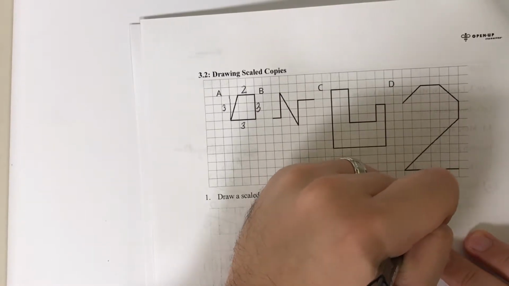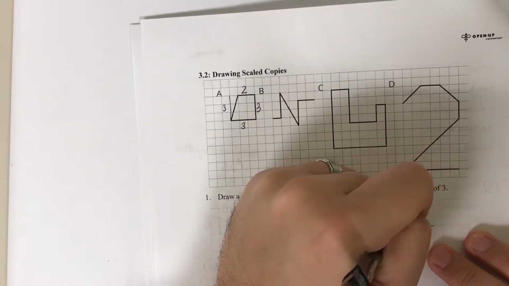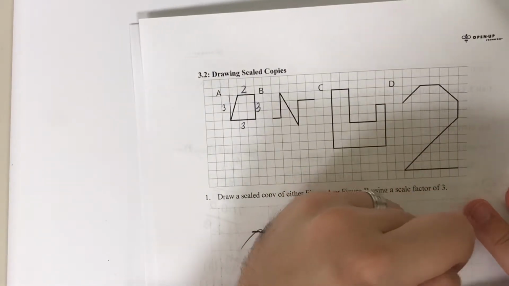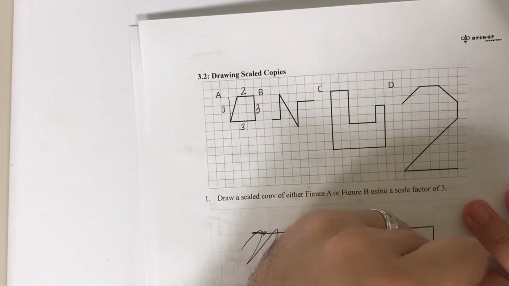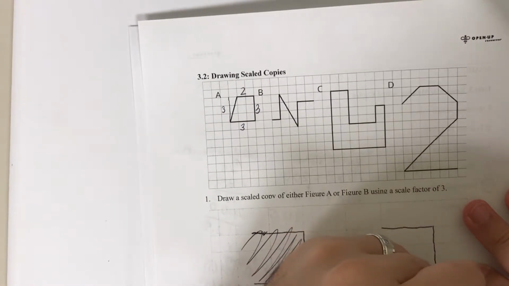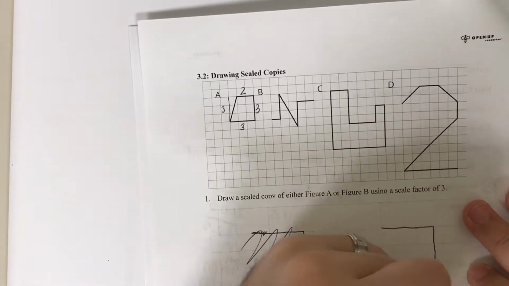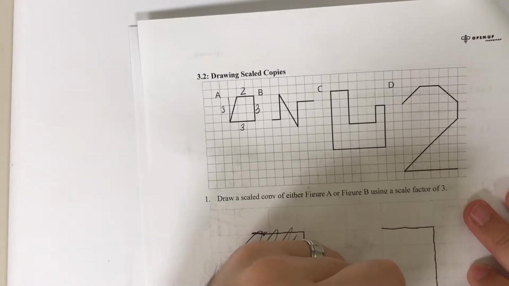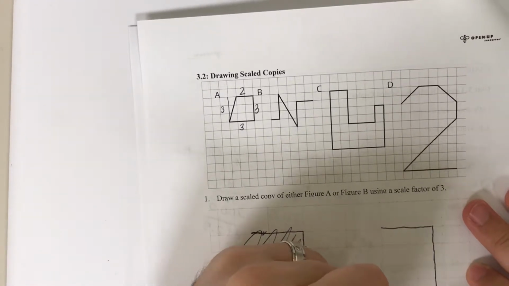1, 2, 3, 4, 5, 6. 1, 2, 3, 4, 5, 6, 7, 8, 9. 1, 2, 3, 4, 5, 6, 7, 8, 9.